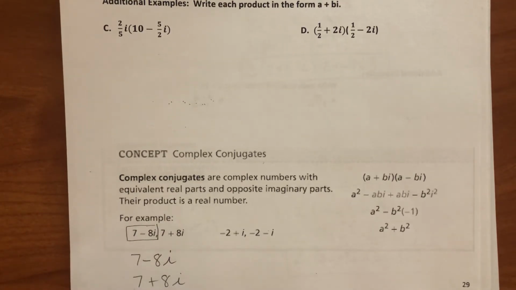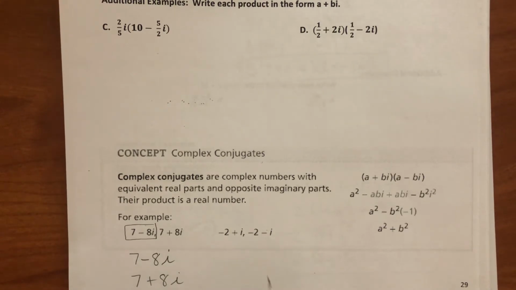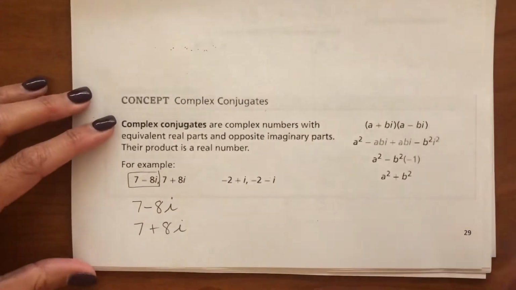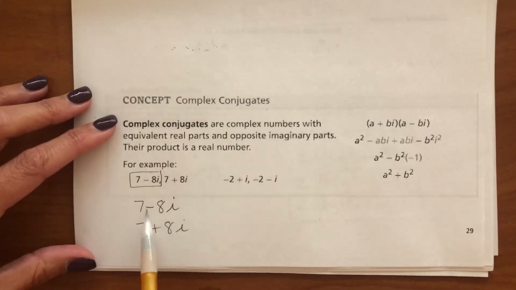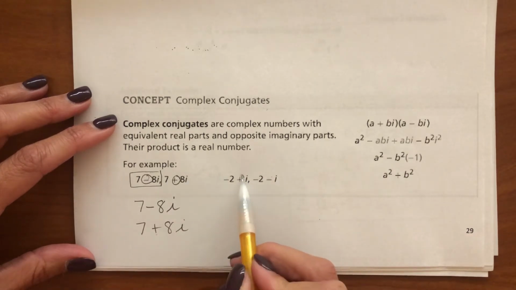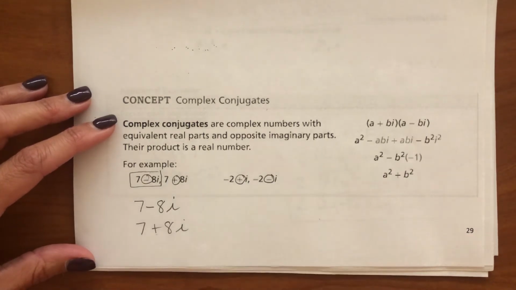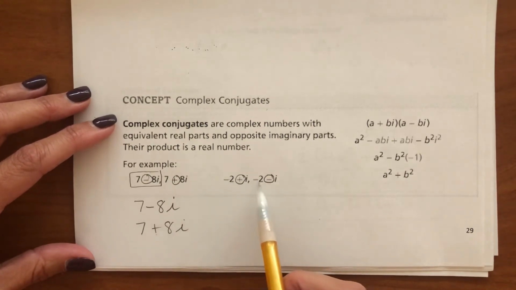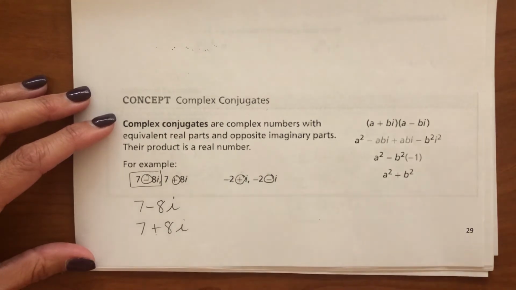So the real number stays the same, you just change the sign of the imaginary part. So instead of minus, it became plus here. So notice how the signs are changing. Everything's staying the same except for this middle sign here. So negative 2 plus i becomes negative 2 minus i. So these are conjugates of each other.